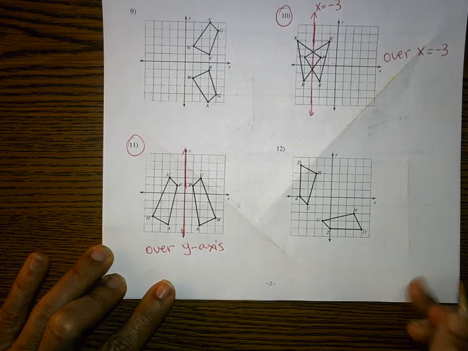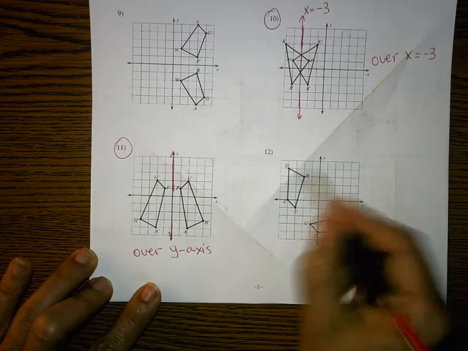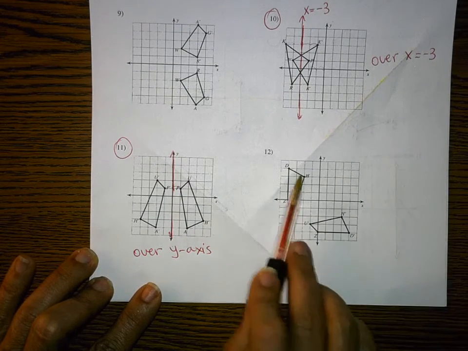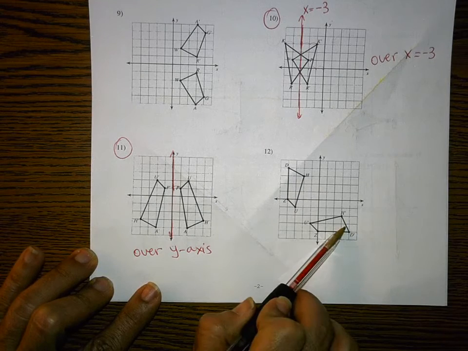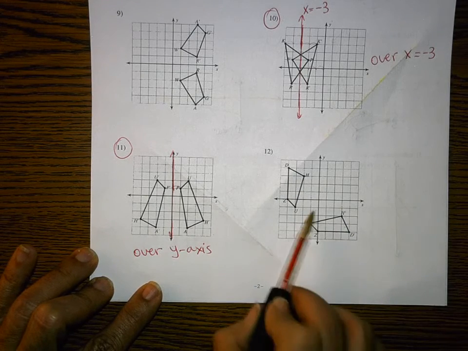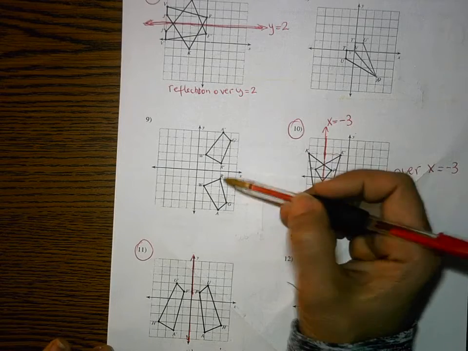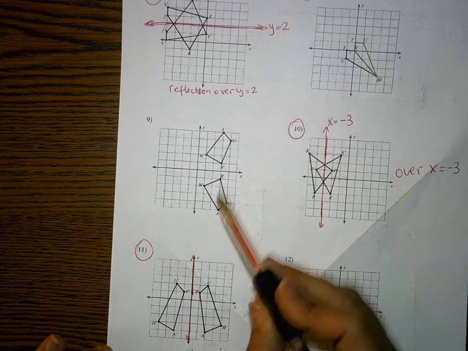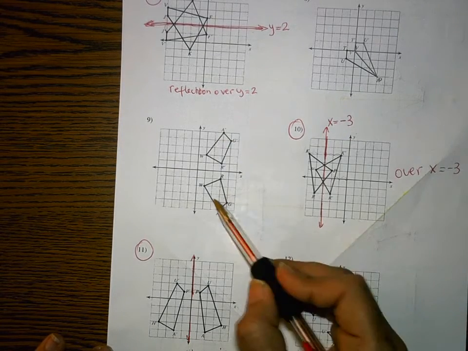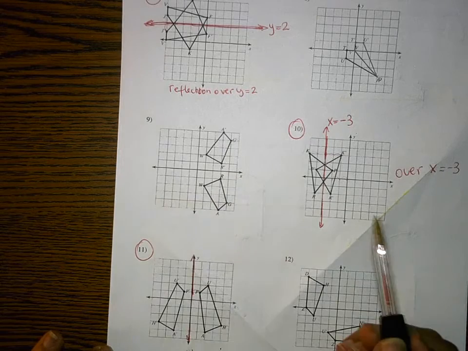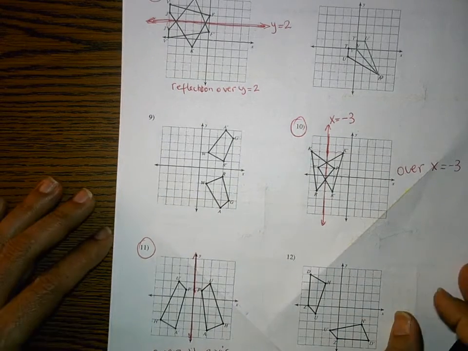Very simple. Okay, take a look over here. Something that was here, diagonally moved over here. Very interesting. I bet you'll find an example in the previous page. Take a look at this one. You were up here, reflected down here. You jumped over some important line over here. So you should be able to see the line of reflection.